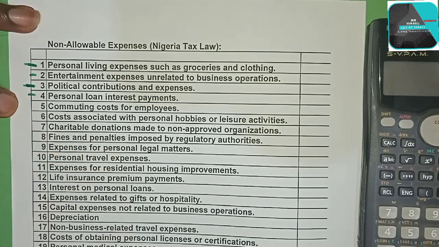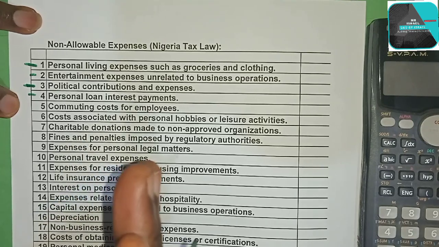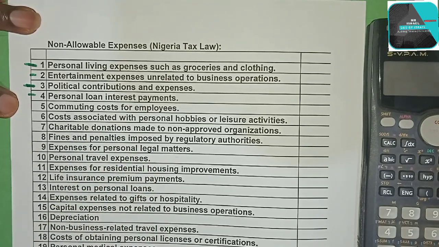Community costs for employees. Maybe because you are an employee of this organization, you say, okay, I'm going to this place, and you use company money for your personal outing. Something for your personal stuff, you use company money. No, you don't do that. You don't use company money for your personal outing.